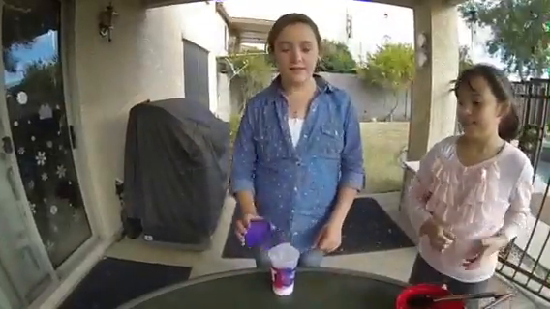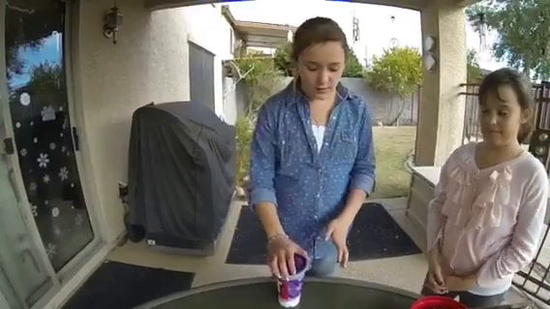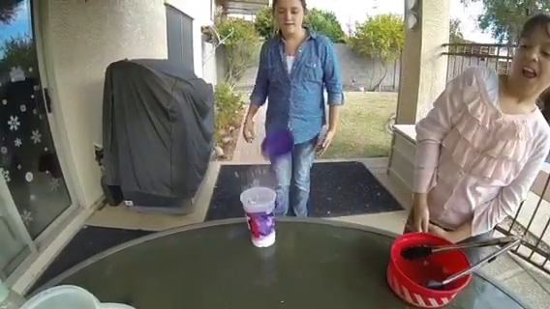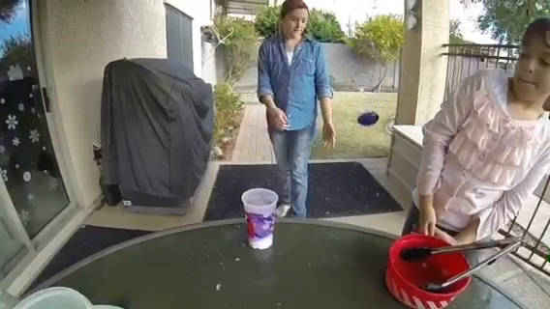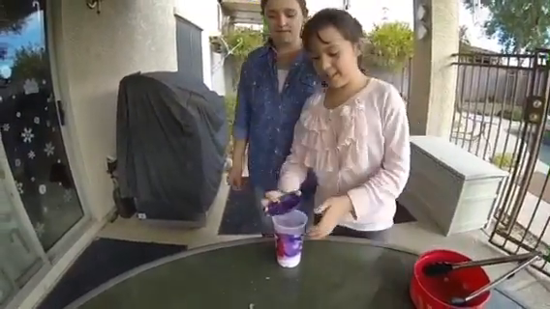Another fun thing is to put dry ice in a cup. Watch the lid pop off. Stand back. And you can do it several times.